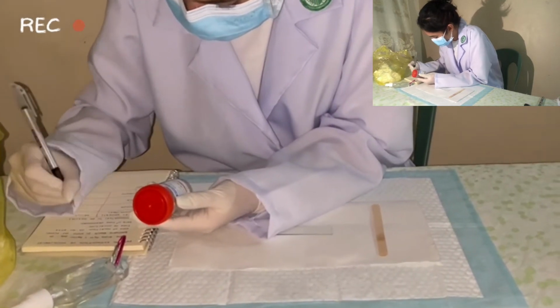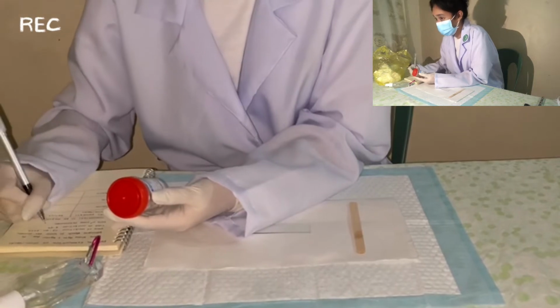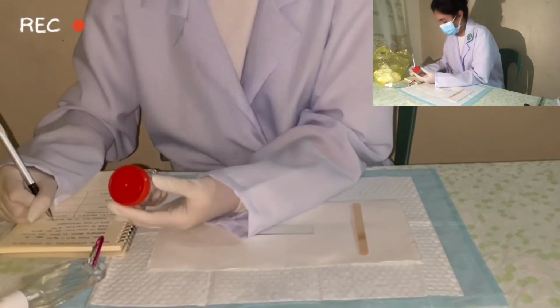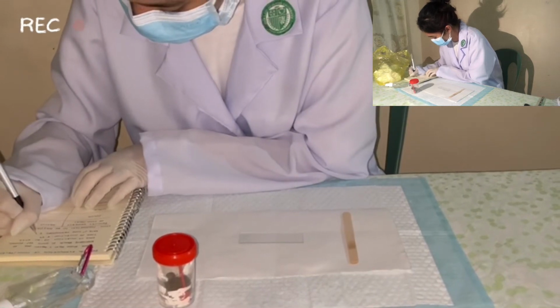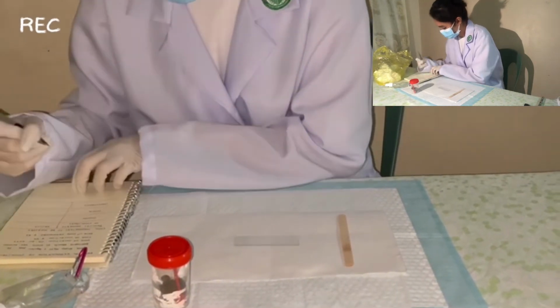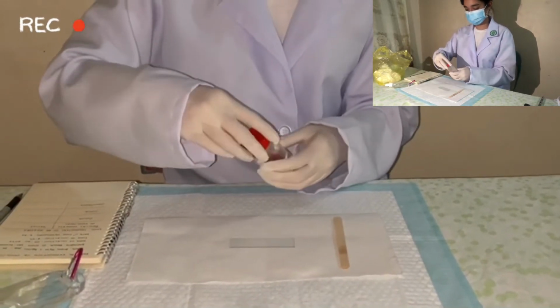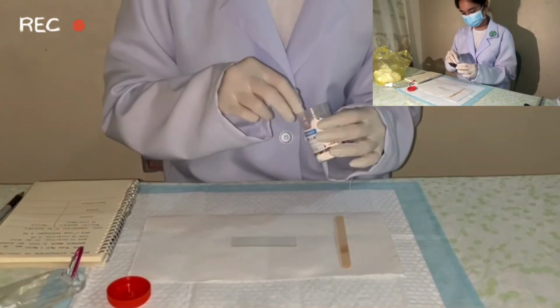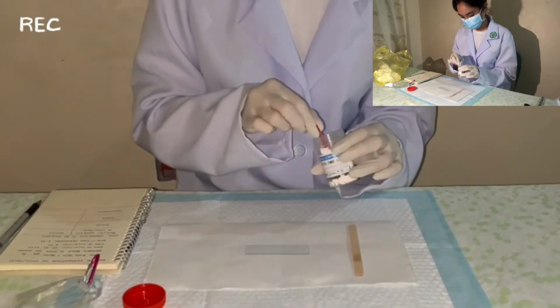Then, by means of an applicator stick, get a pea size or marble size of stool from the mid portion. Also, if a portion of the specimen is mucoid or bloody, collect from that portion. Then, in case of liquid stool, collect 10 ml or 1/3 full of an 8-ounce container. Next is to examine the specimen immediately.